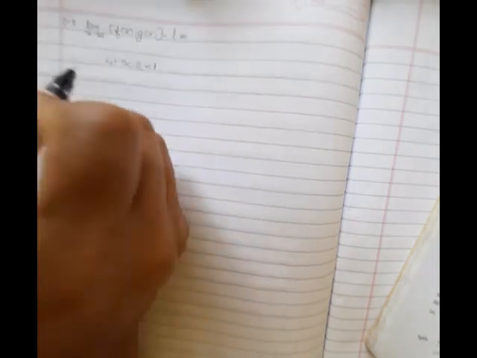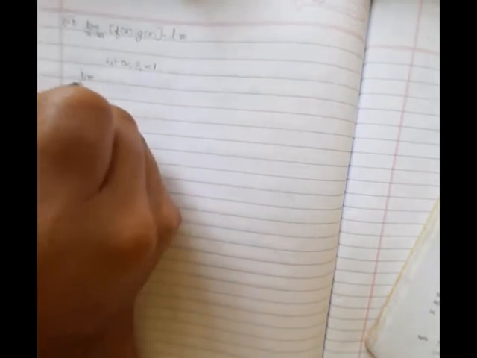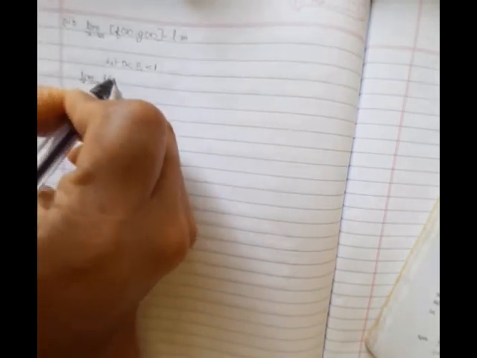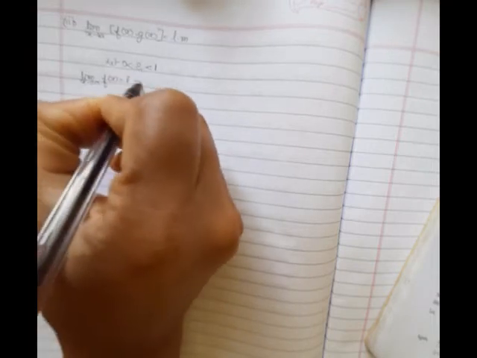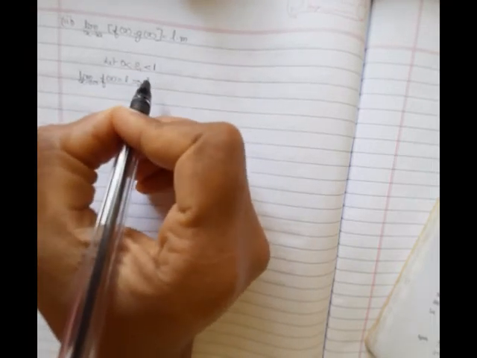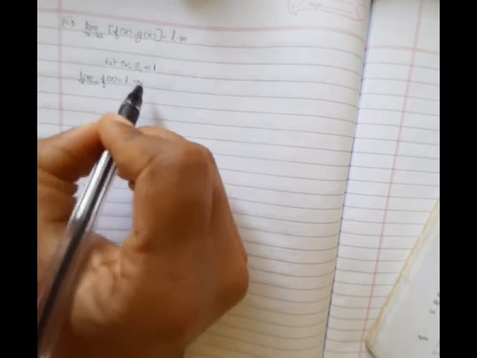Now I am given that limit x tending to a of f of x is equal to L. I will apply the definition for the same epsilon I have taken here.